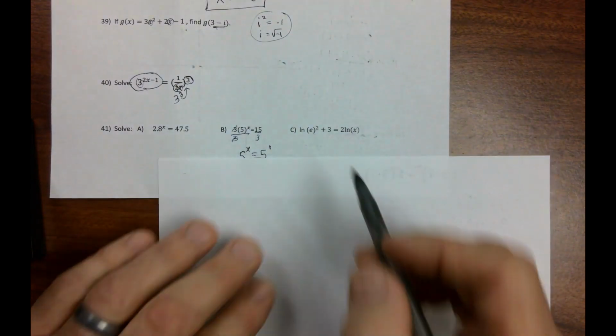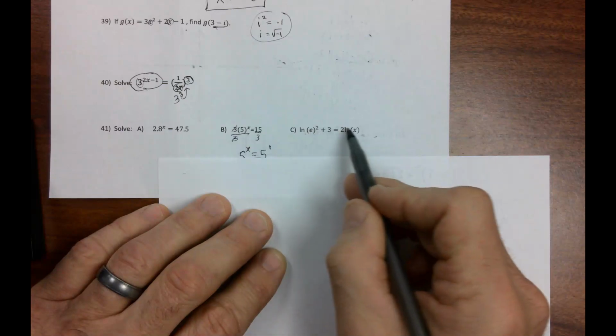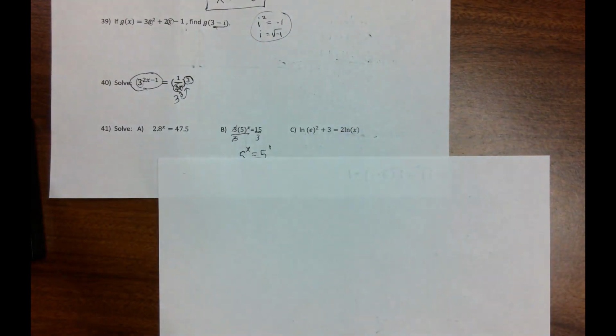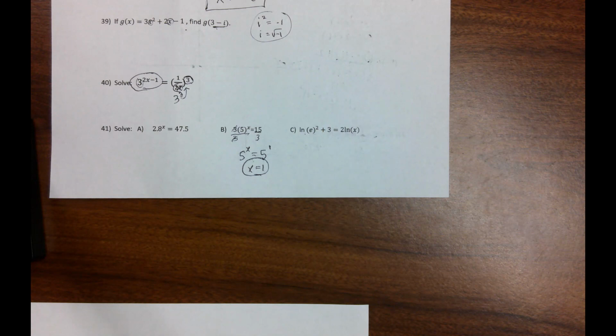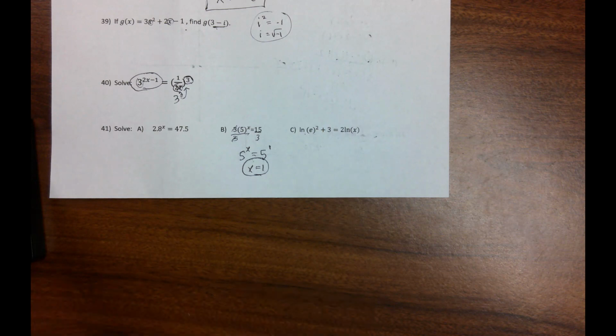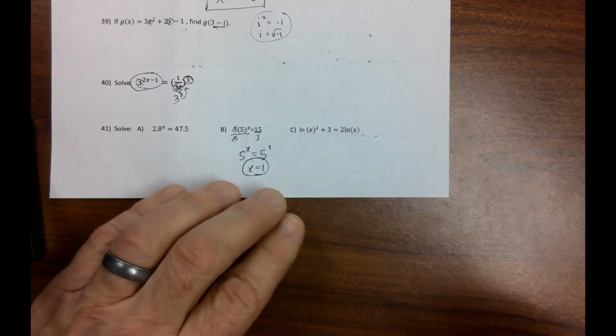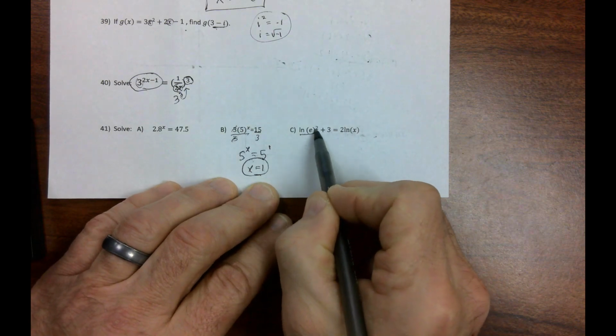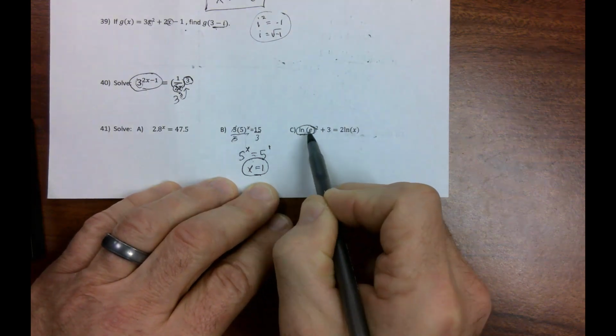Now we've got this situation where, okay, we've got a log over here, we've got a log over here. Let me get a new piece of paper. Okay, under further investigation, this problem doesn't turn out to be that bad. Don't need another piece of paper. We are on the hunt for the natural log of e, because that equals 1.